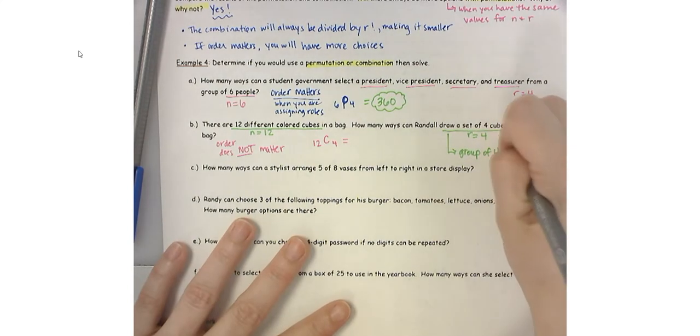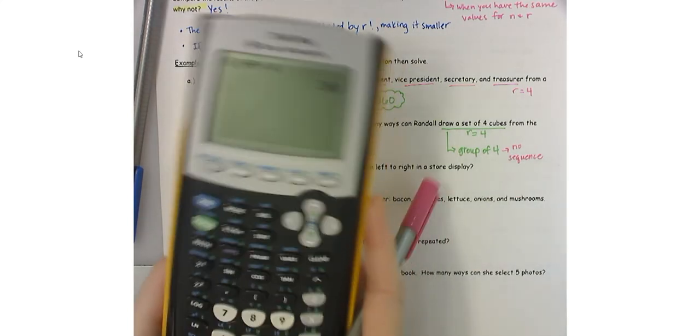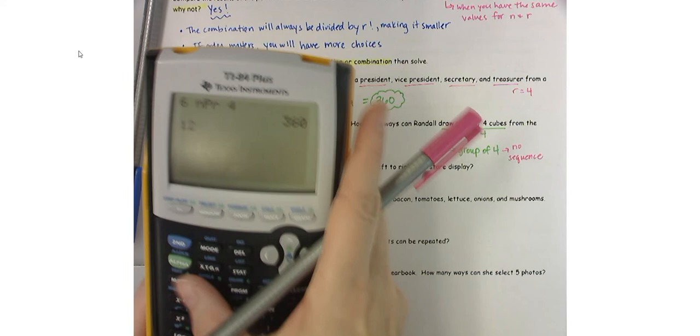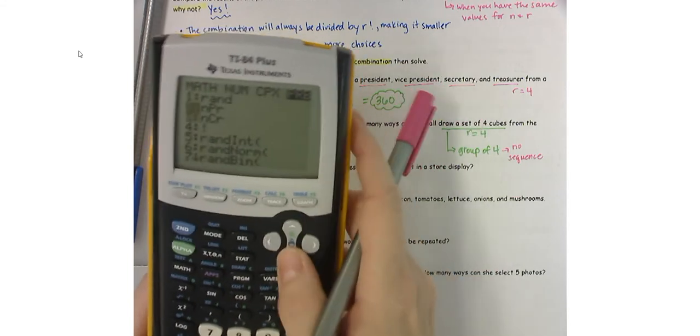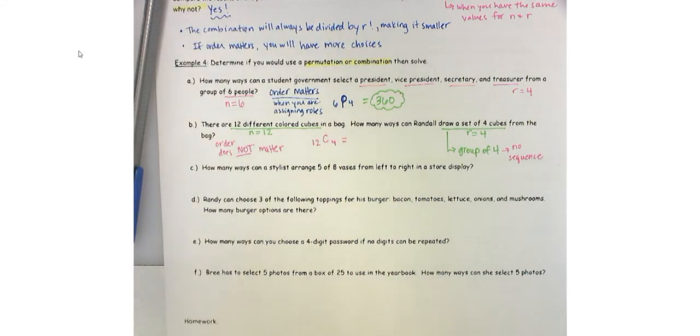Okay, for C, how many ways can a stylist arrange 5 of 8 vases from left to right in a store display? So she's arranging 5 of 8 vases. So you have 8 vases total. You're arranging 5 of them. They're going from left to right. What do we think? Does order matter?